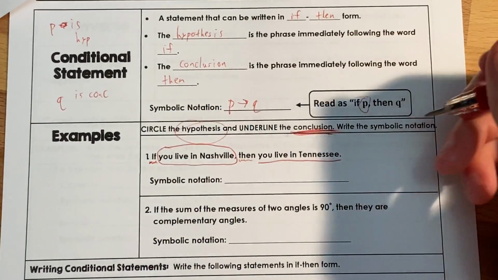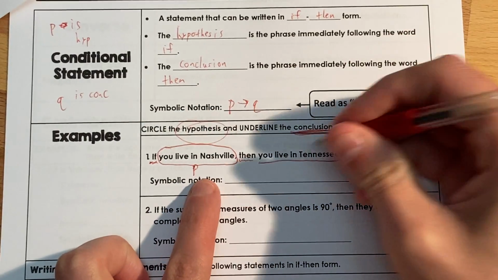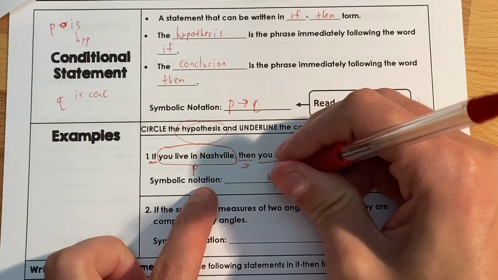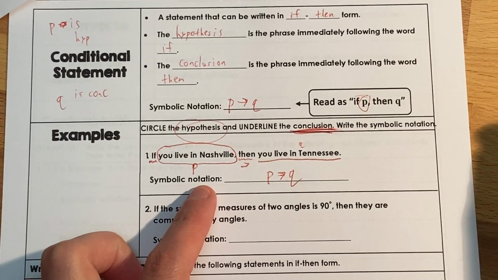Symbolic notation, like I said, this thing is just going to be P, this thing would be Q, and with an if-then you're just going to use an arrow. So it's just if P then Q like that. No more.